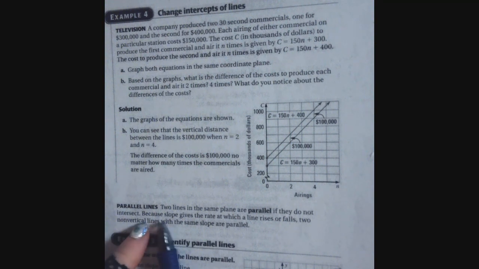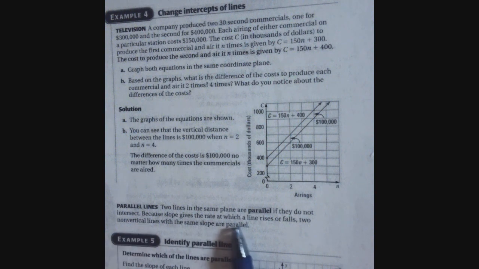Okay, so because the slope gives the rate at which a line rises or falls, two non-vertical lines with the same slope are parallel, just like I said. So that's a biggie in algebra. You're going to come back to that. So if the slope is the same, they're parallel lines. Okay, the last example we have is to identify parallel lines.